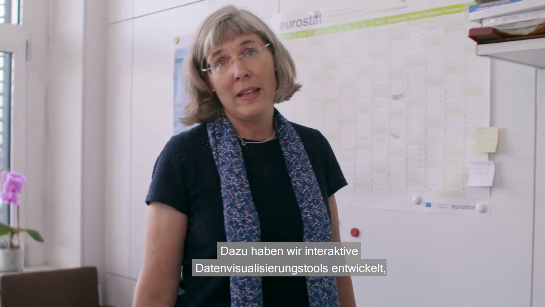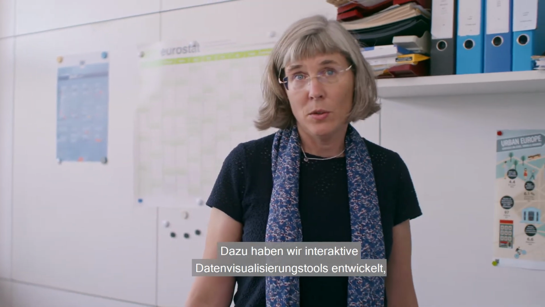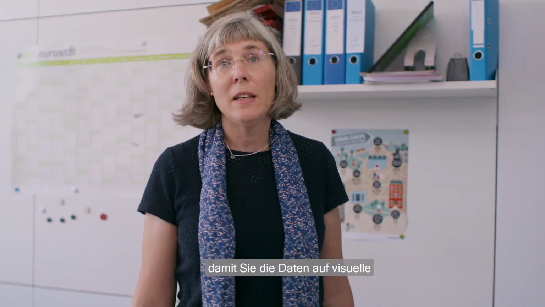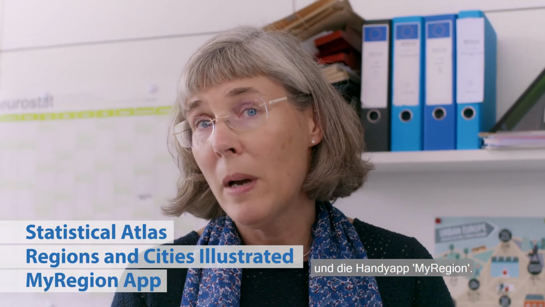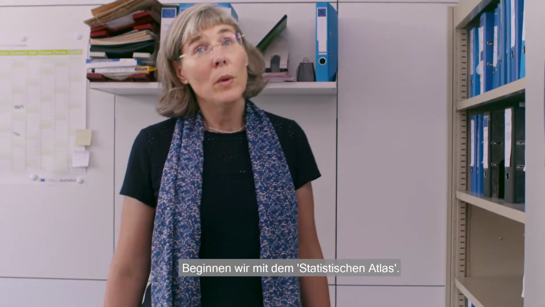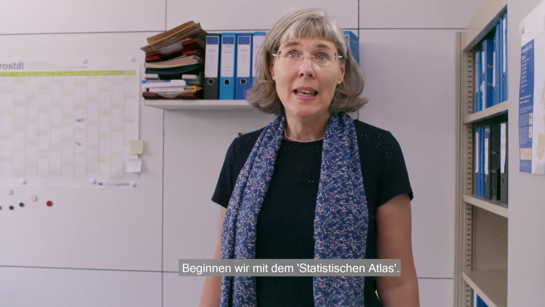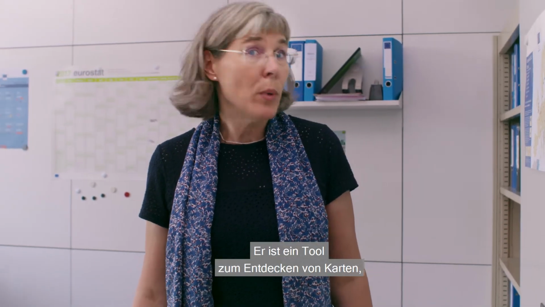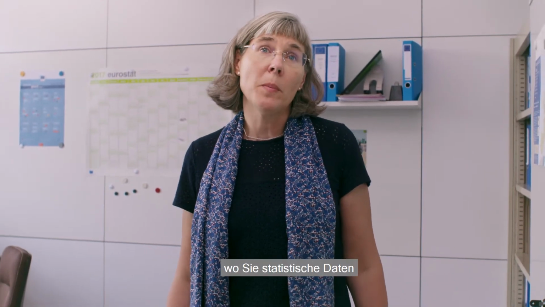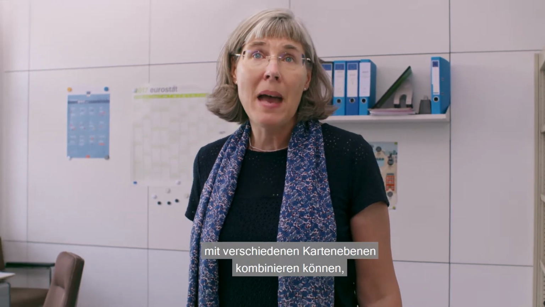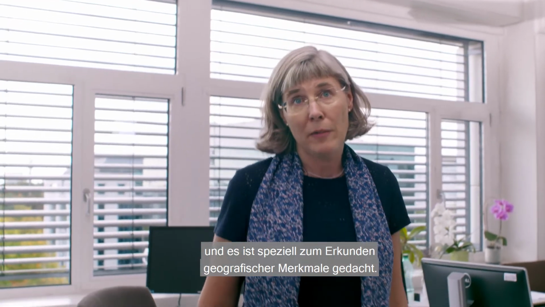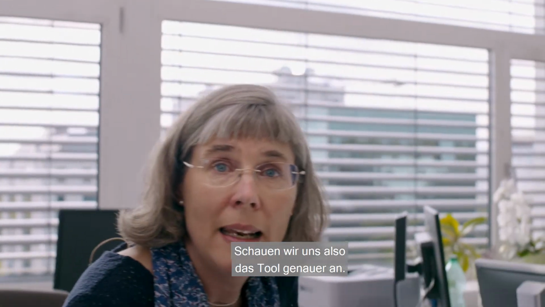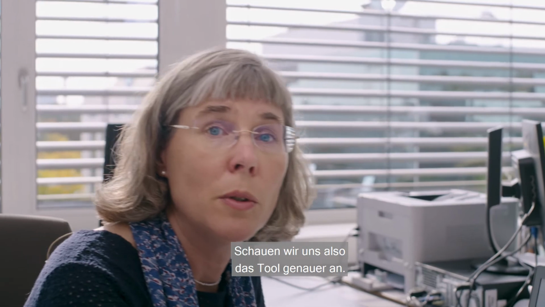For this, we have developed interactive data visualization tools for you to explore the data in a visual and more understandable way. The Statistical Atlas, Regions and Cities Illustrated, and the mobile phone app, My Region. We may start with the Statistical Atlas. It's a tool for discovering maps that we have prepared for you, where you can combine statistical data with different map layers, and it's especially designed for exploring geographical aspects. So, let's take a closer look at the tool together.